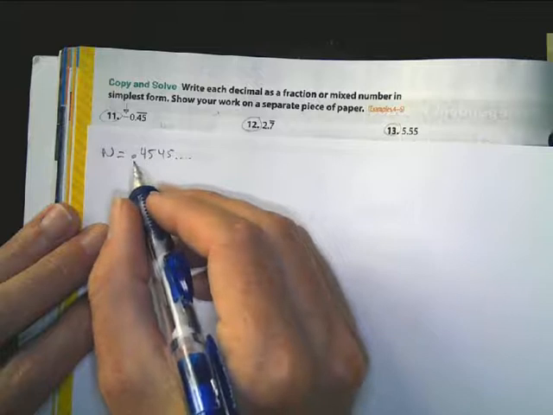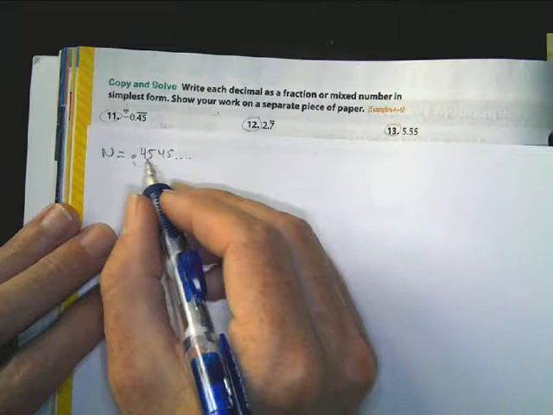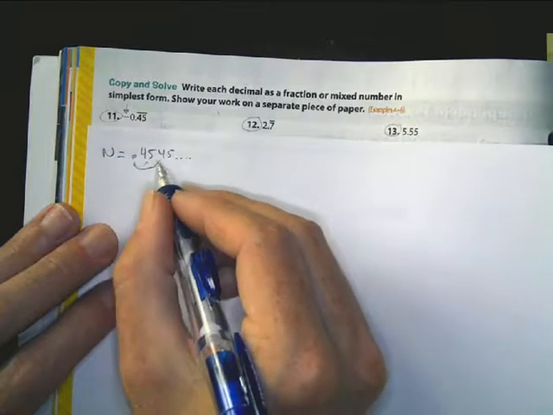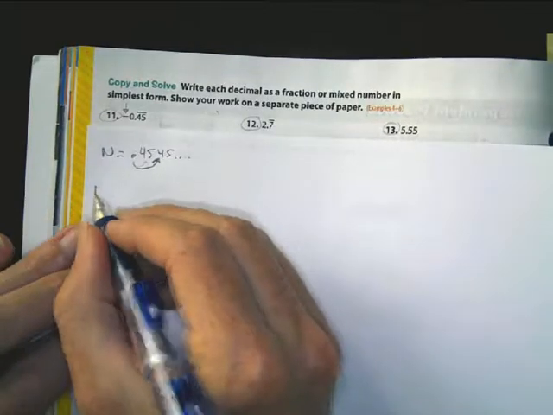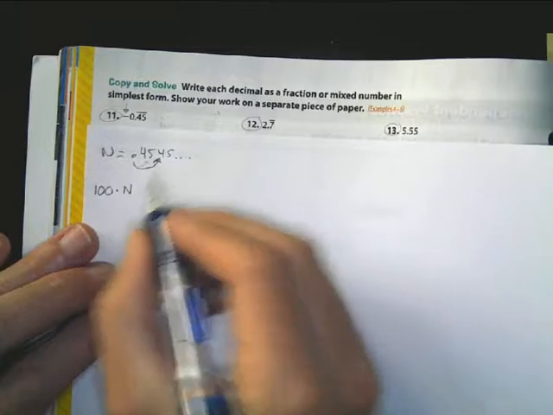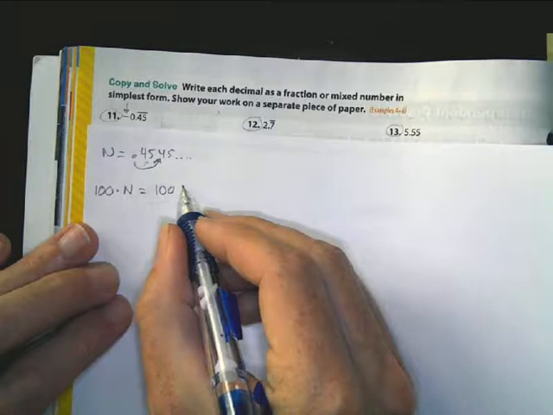If I move it over only one space, I'm going to end up with a 4.5454. Not going to work. So I actually want to move it over 2 spaces. Because I want to move over 2 spaces, I'm going to multiply not by 10, but I'm going to multiply both sides by 100.